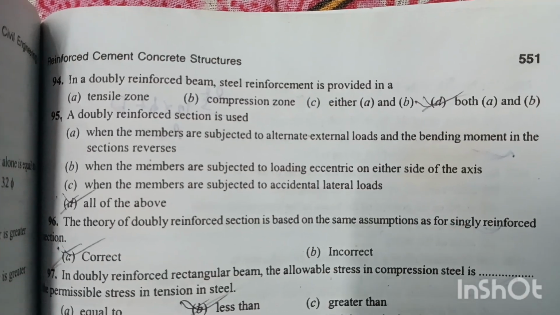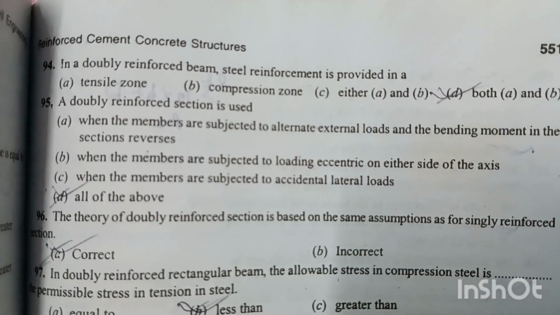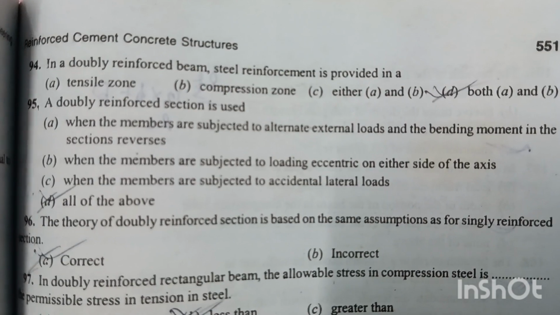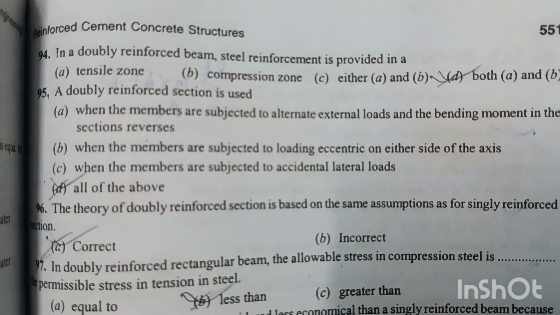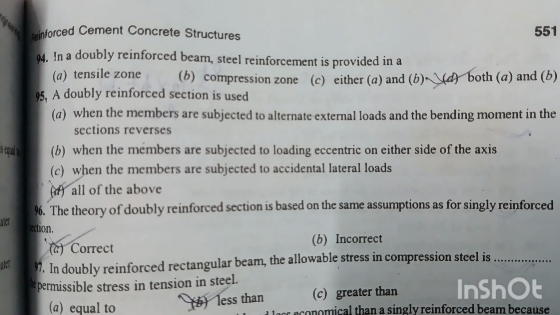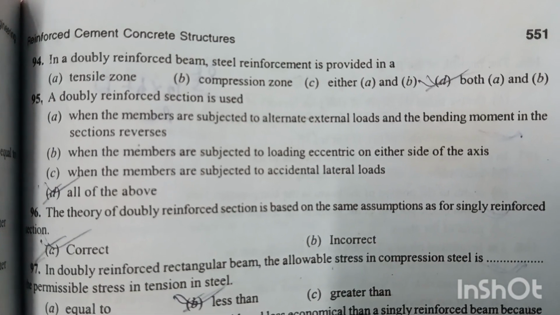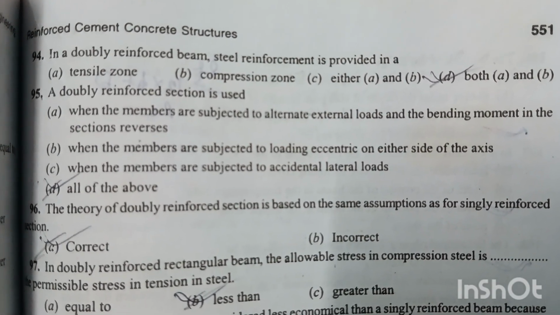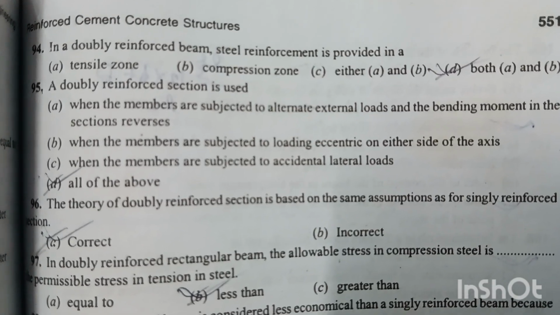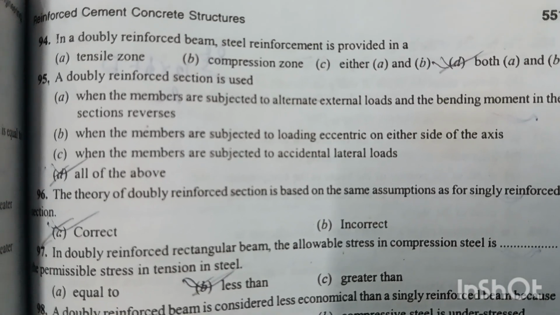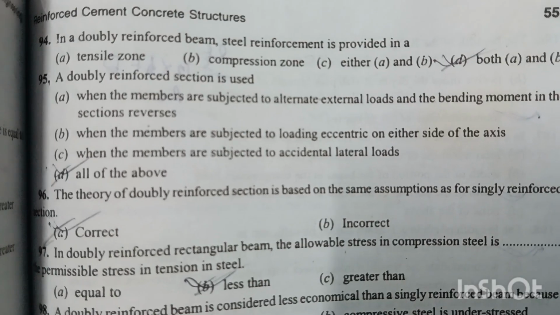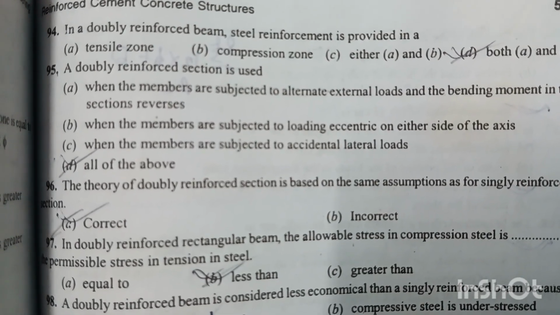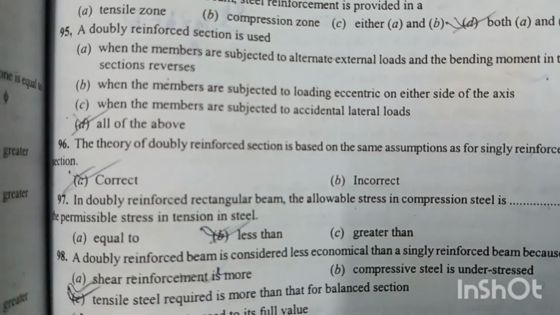Question number 94. In a doubly reinforced beam, steel reinforcement is provided in tensile zone as well as in compression zone. Option A, B both are right. Option D is right answer. Question number 95. A doubly reinforced section is used: Option A, when members are subjected to alternate external loads and bending moment in the section reverses. Option B, when members are subjected to loading eccentric on either side of the axis. Option C, when the members are subjected to accidental lateral loads. Option D is right answer, all of the above.